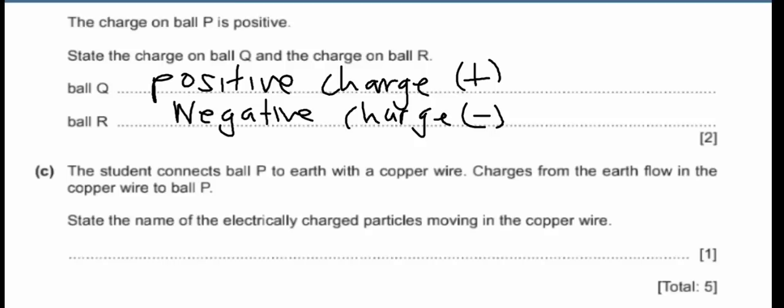So in this case here we have P, which is having a positive charge. Now I'm saying that positive, positive, they repel. So we have P having a positive charge. Then the particles are flowing from the earth going to P, meaning those particles are going to be electrons or negative charges. So you can say electrons or negative particles.